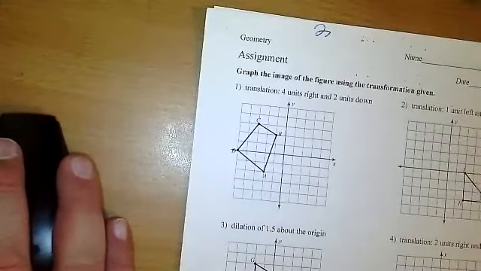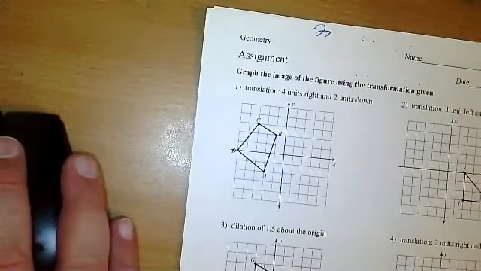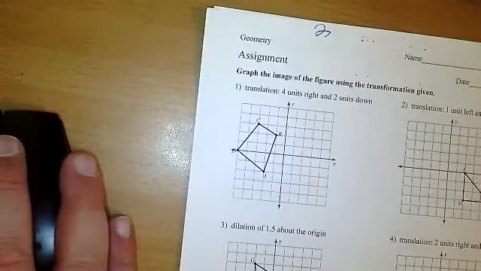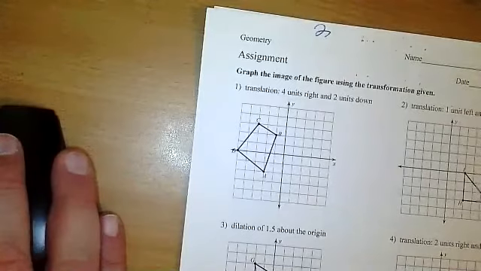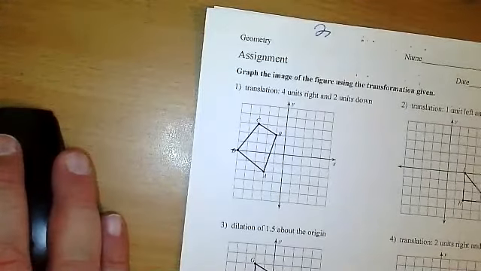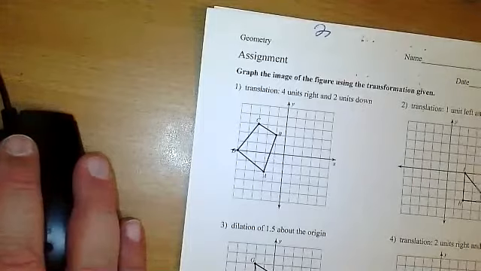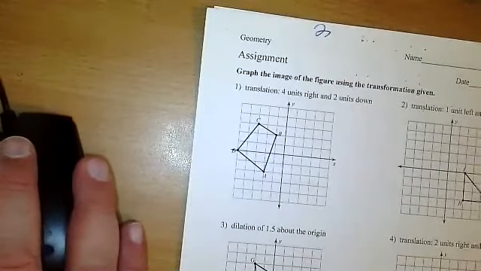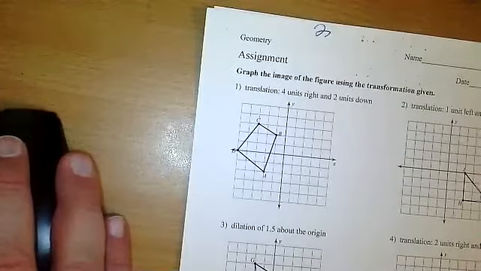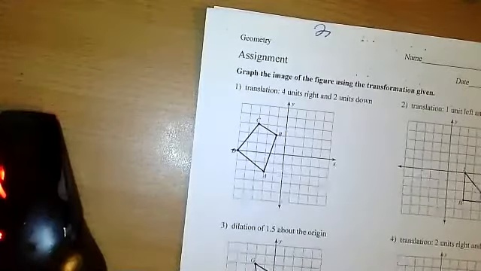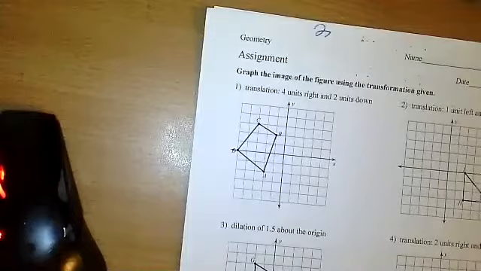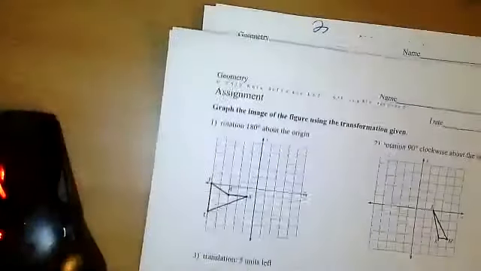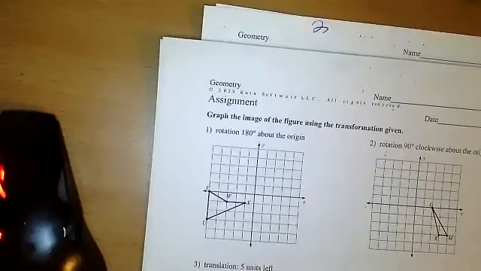Hold on, guys. I'm just making sure this is going to work right. Okay. Hang on, kiddos. Printing out new sheet. Does that look better? Yep. Sorry about that. Not quite sure what happened there.